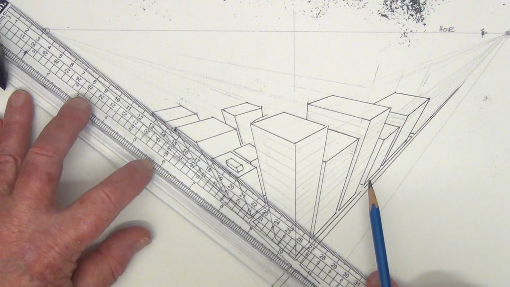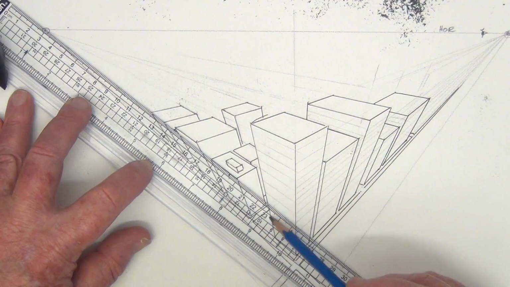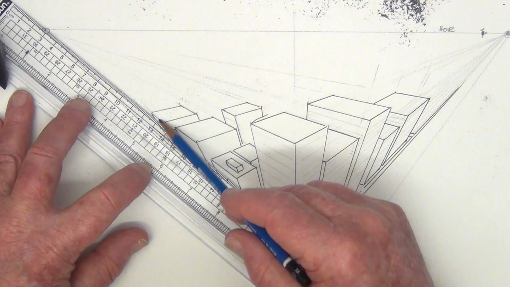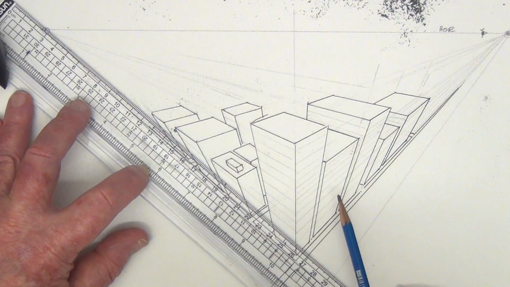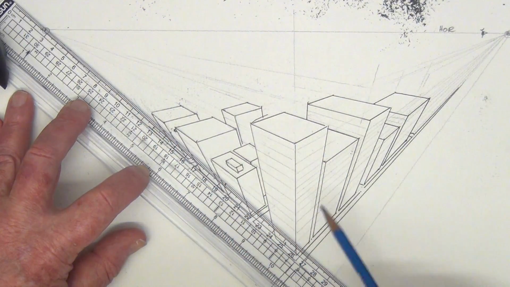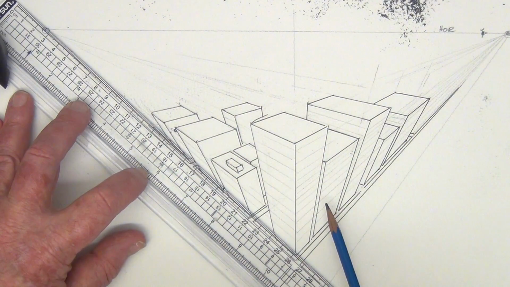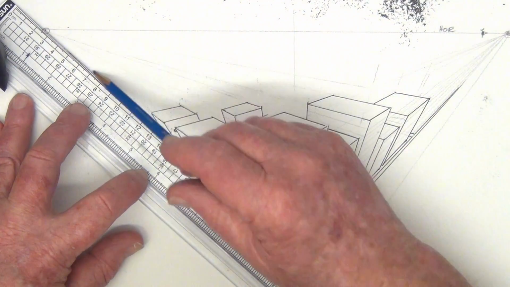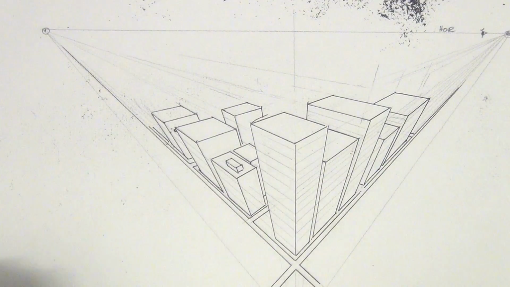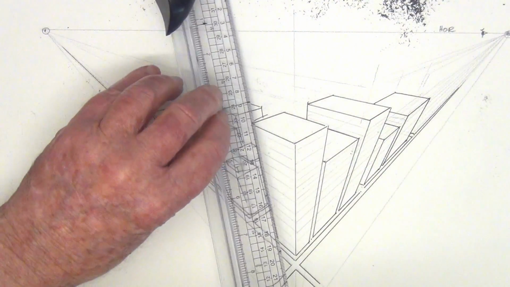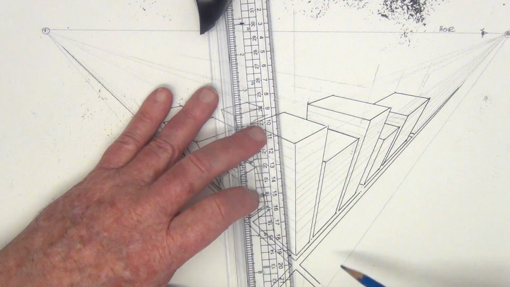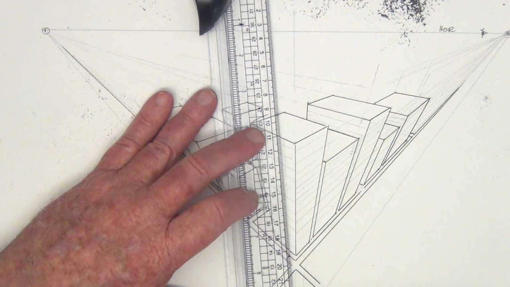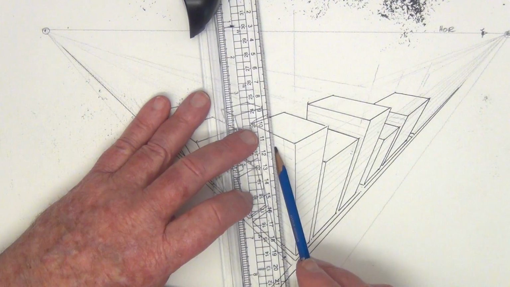See, even these windows also follow the fan action. You're fanning it out. Now we can start putting some on this line across. Also, these windows also follow these lines here as well.